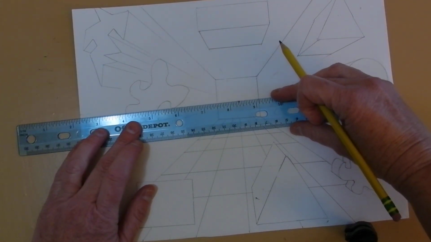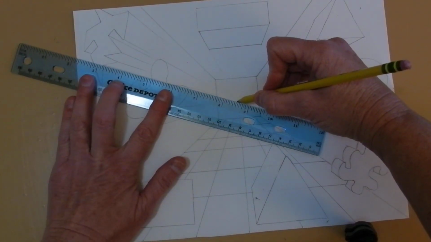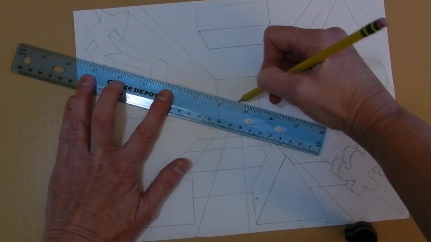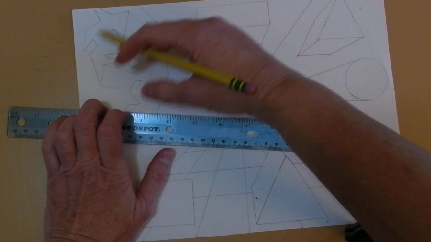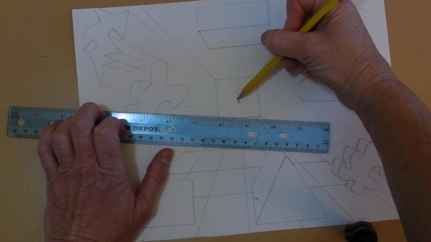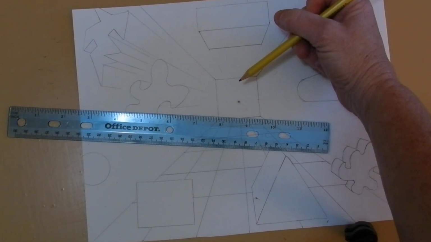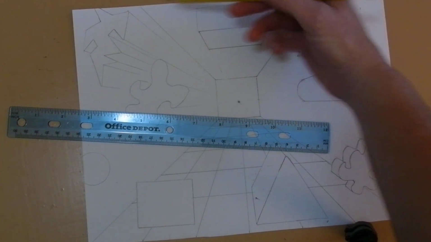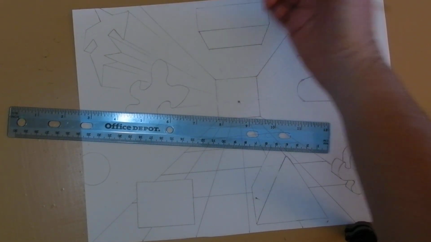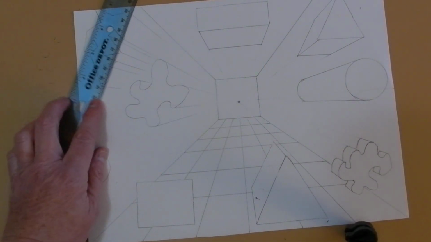If they're at the horizon line, they're going across to the vanishing point. And if they're above the horizon line, they're going down to the vanishing point. But all of these lines that I've drawn in all go to that single vanishing point. So all we need to do is remember how we go about putting the backs of these shapes on. So let's start with the geometric one.